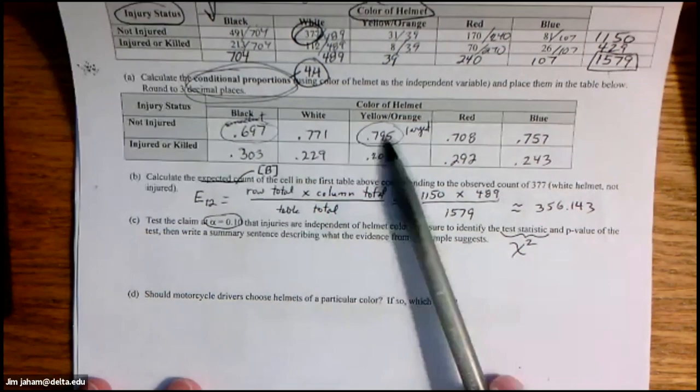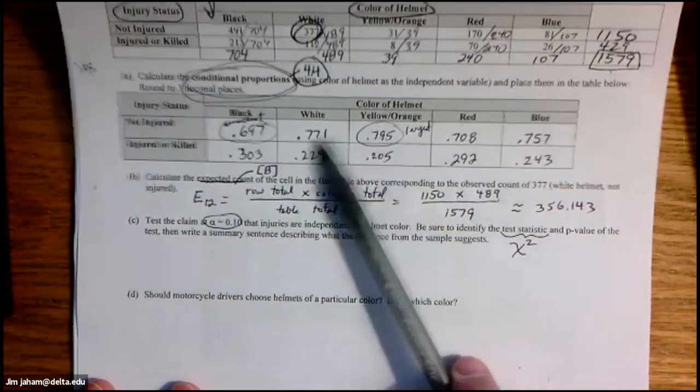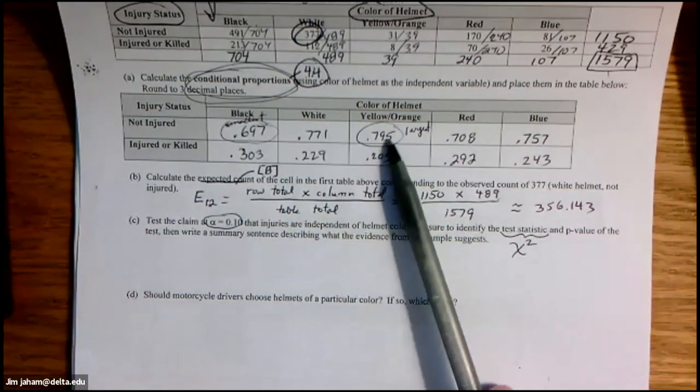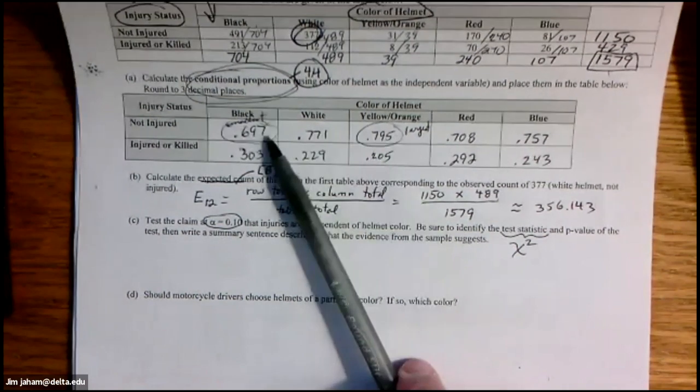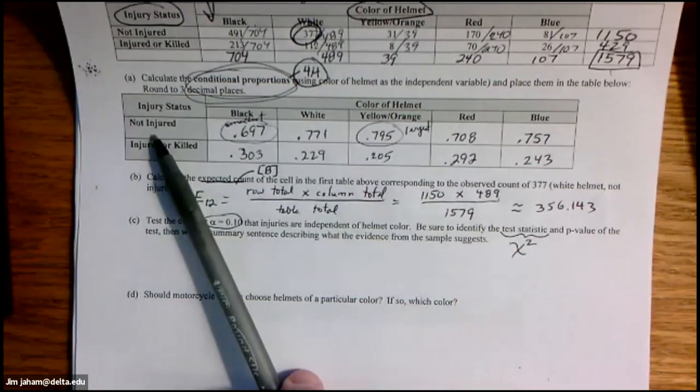However, when a yellow or orange helmet was used, full 10 percentage points higher, 80% of those riders were not injured.